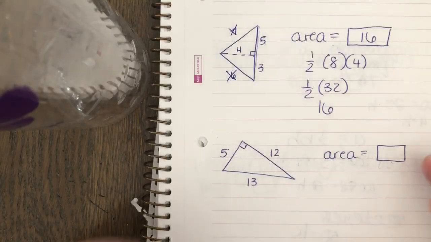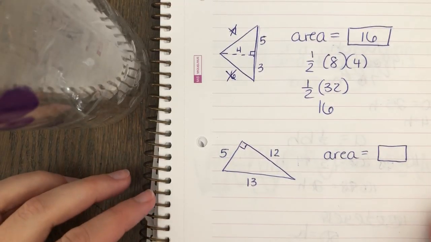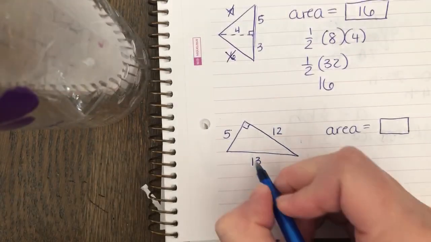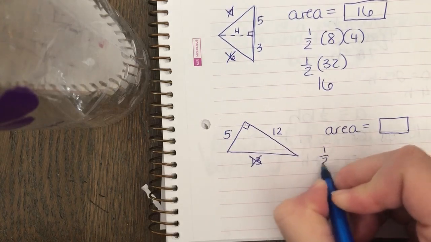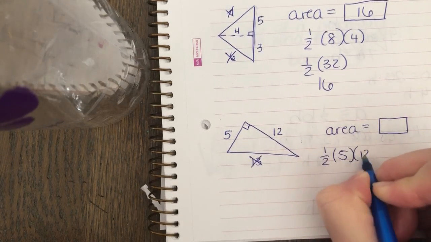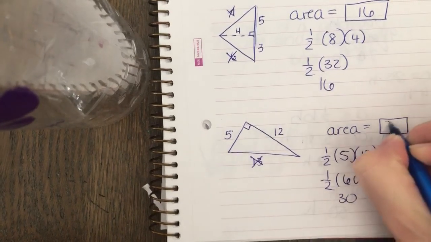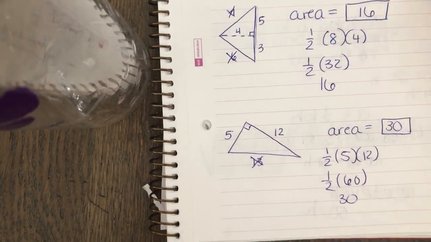All right, so same for this one. Since the height and base have to be perpendicular, kind of turn it sideways, you can see it. You're using the 5 and the 12, not the 13. So half of 5 times 12, half of 60, 30. So you know these formulas already, it's just a matter of knowing these new rules.